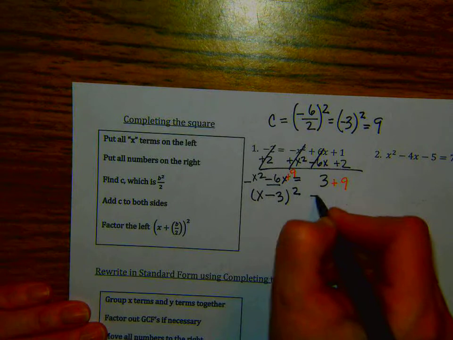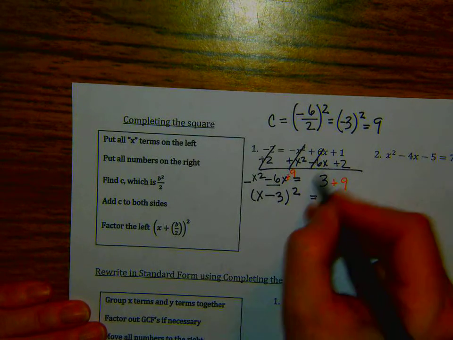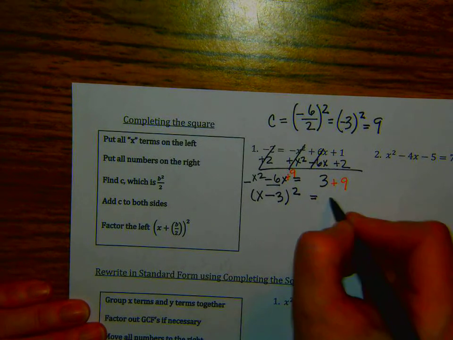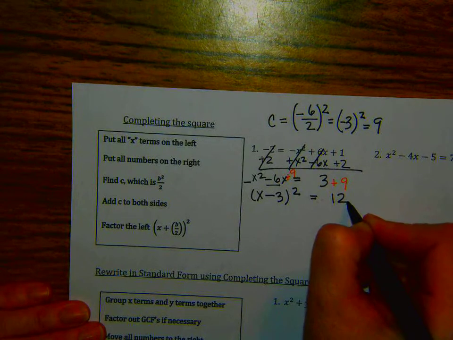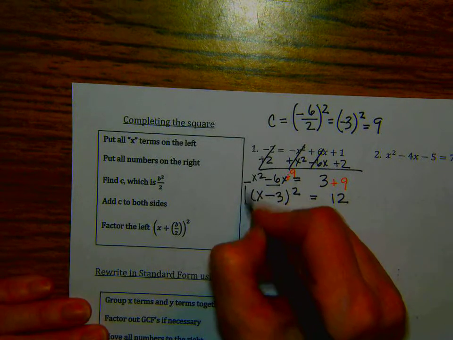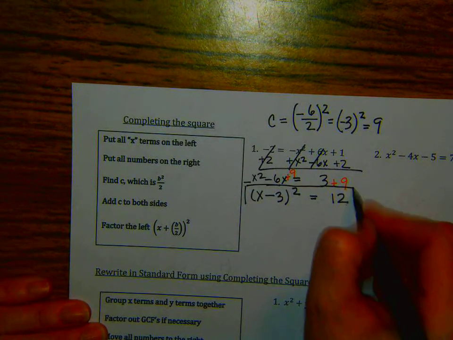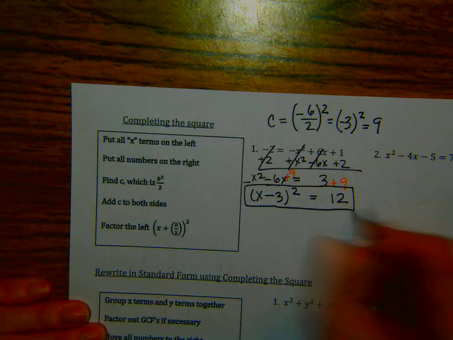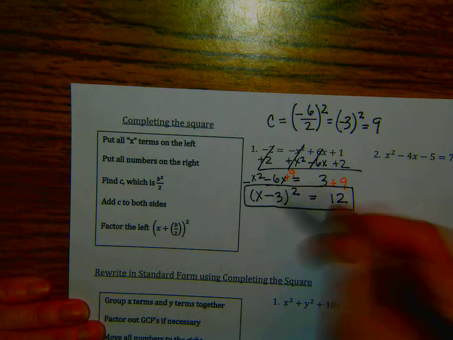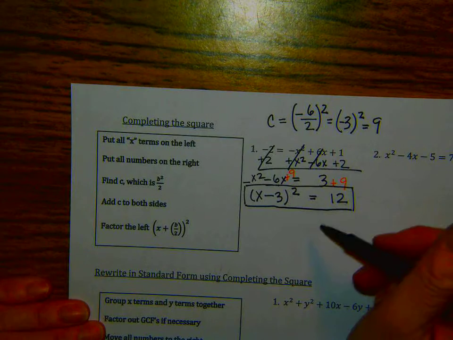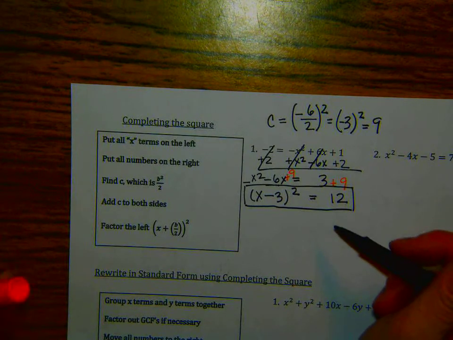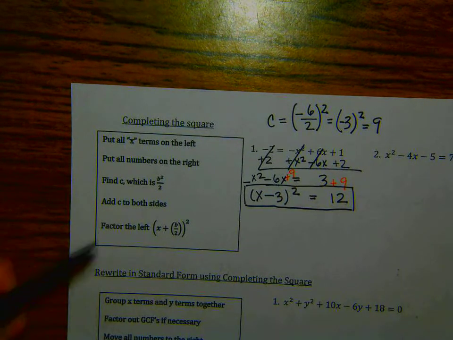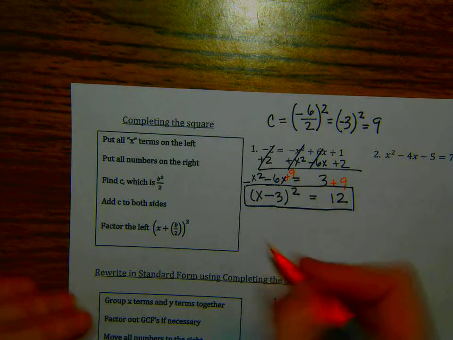Okay, equals, and then I just add these, whatever's left on the right, so that becomes 12. And this, I have completed the square, and I could actually solve that by taking the square root of both sides. If you remember this correctly, that's how I would solve that, okay?